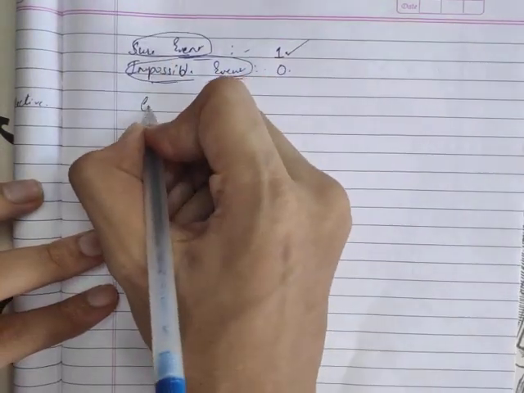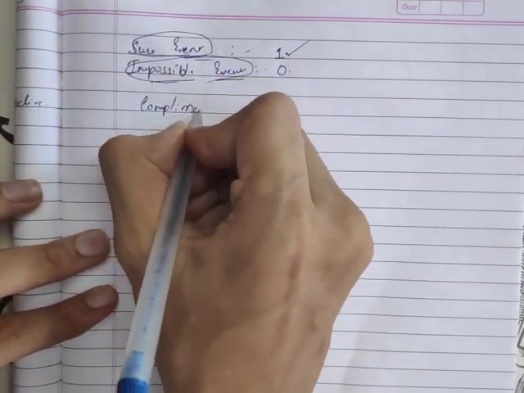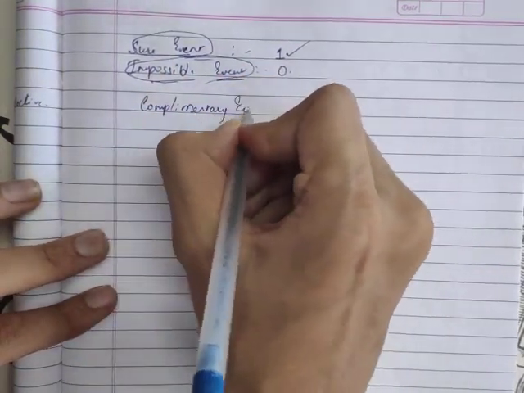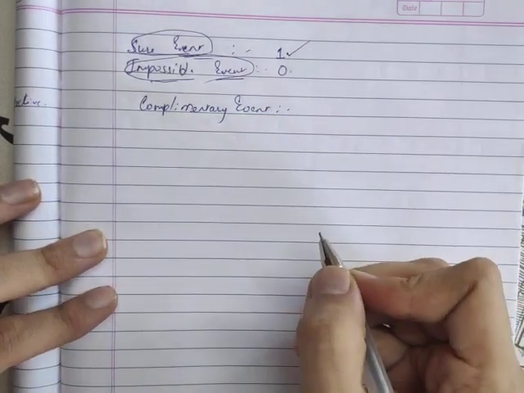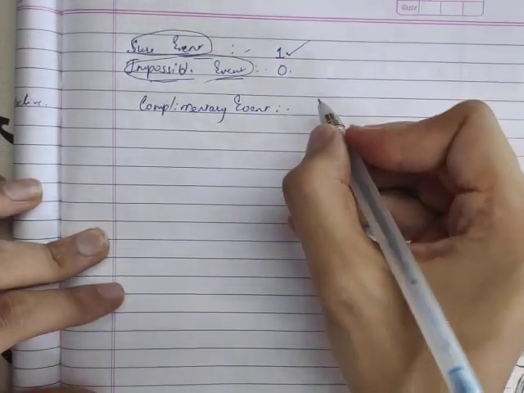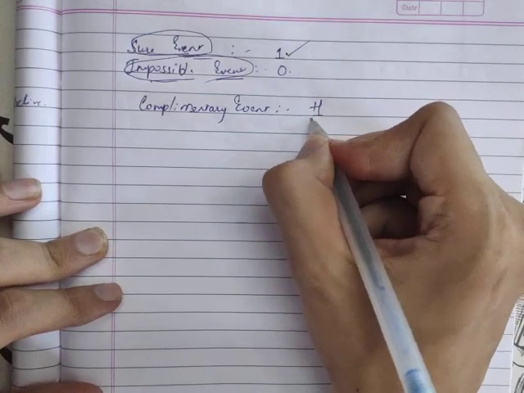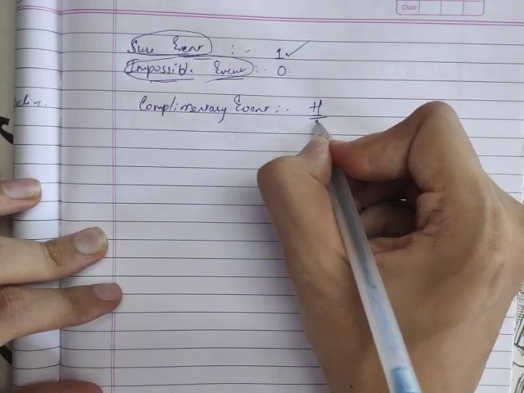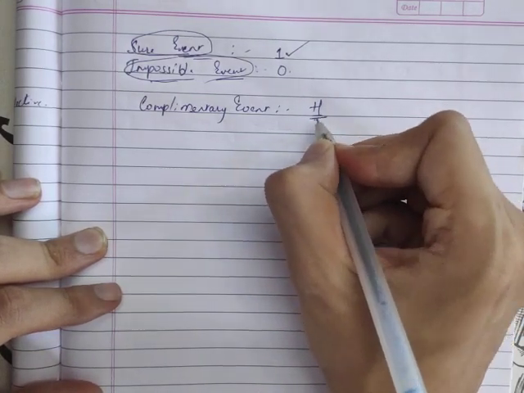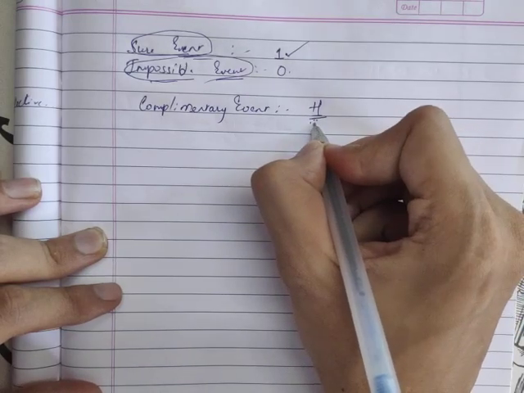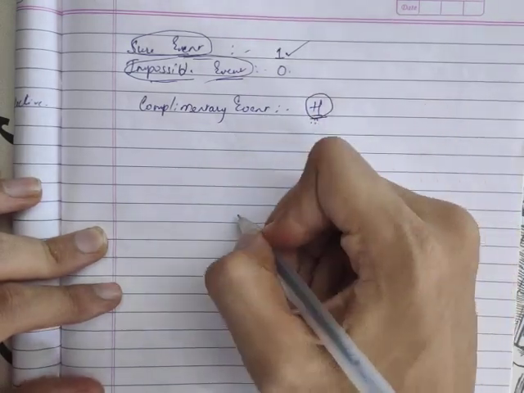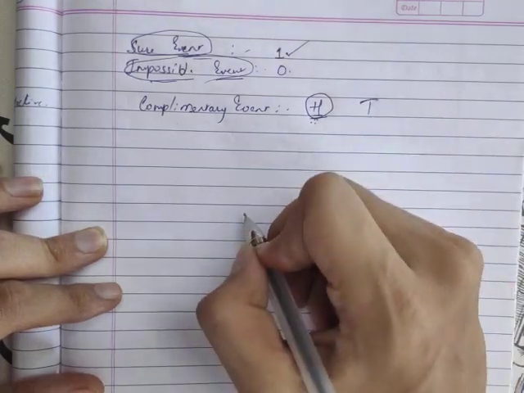Then there is something called a complementary event. This is again very simple. Complementary event means if I have one event as heads, then the complementary event of heads will be everything except heads, so that will be tails.